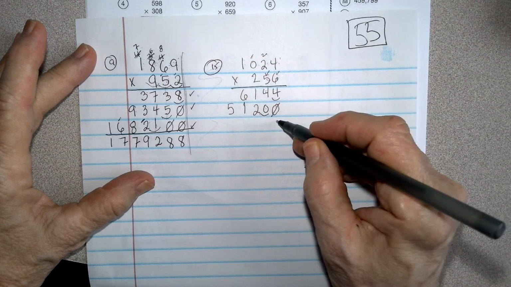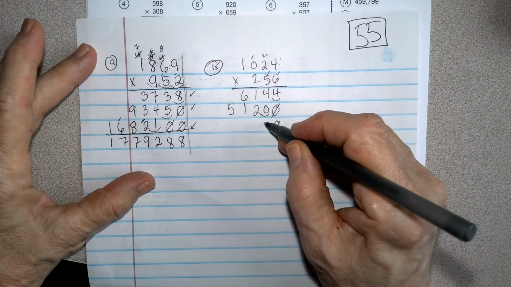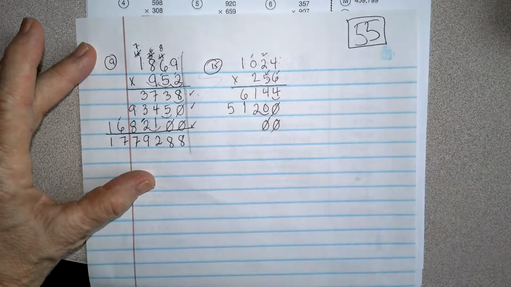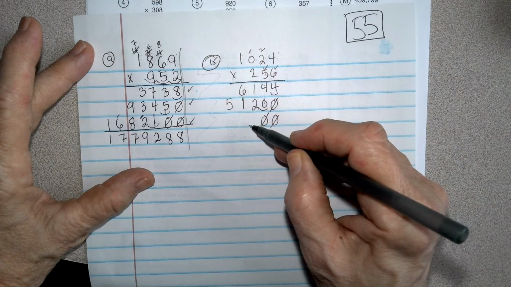We're finished with the 1's place. Are we finished with the 10's place? Yes. Put a placeholder. And then that should leave us, when we start with the 2, it goes under the 2.